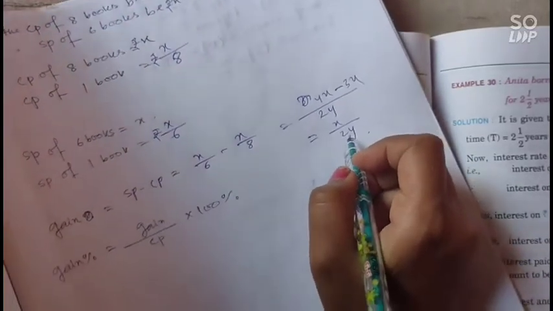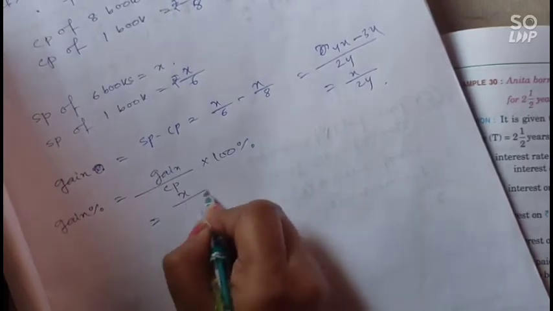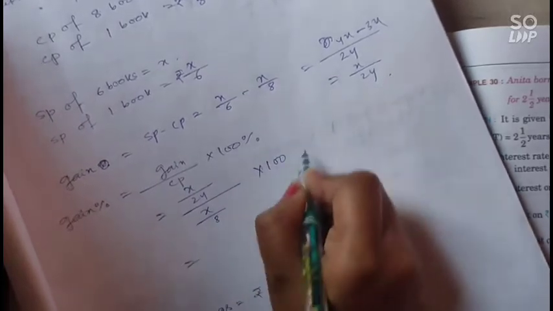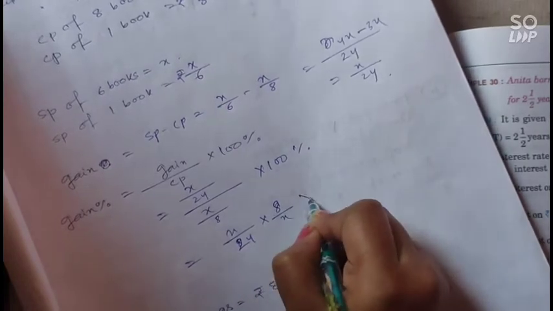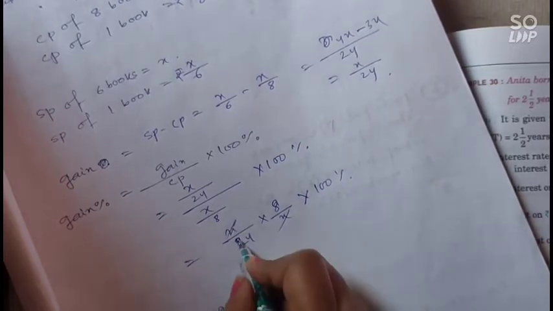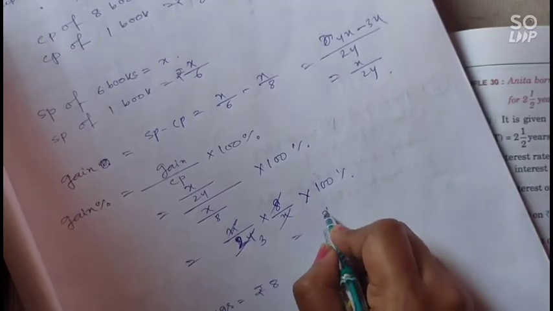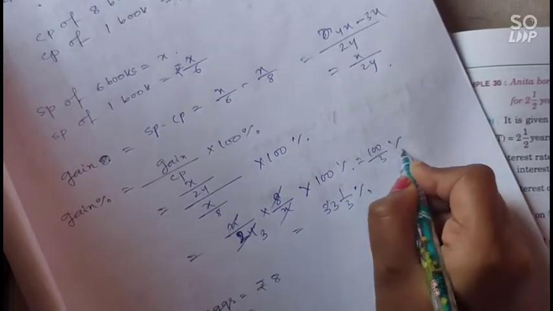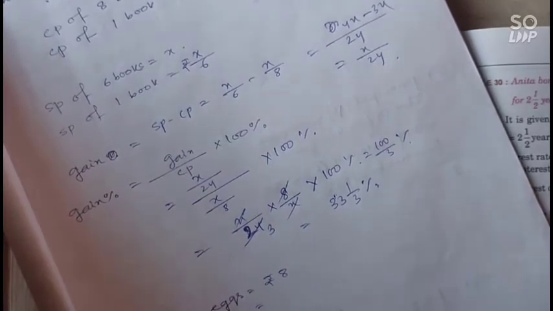This is the gain. So the gain percent will be gain by CP into 100%. So the gain is X by 24, CP is X by 8, into 100%. So X by 24 into 8 by X into 100%. X can be cancelled. 8 3s are 24. So 100 by 3. If you convert this into a mixed fraction, you get 33 whole 1 by 3%. This will be the actual answer.